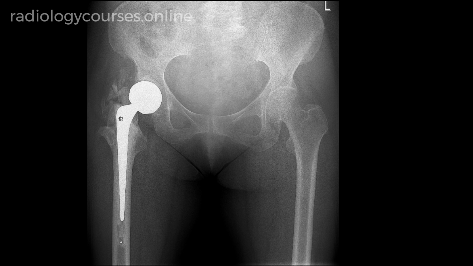Heterotopic ossification is graded. The grading is called Brooker grading, grade 1, 2, 3, and 4. There is no need to remember the Brooker grading. You can Google them and find it. It can also be graded as mild, moderate, severe, and ankylosis.